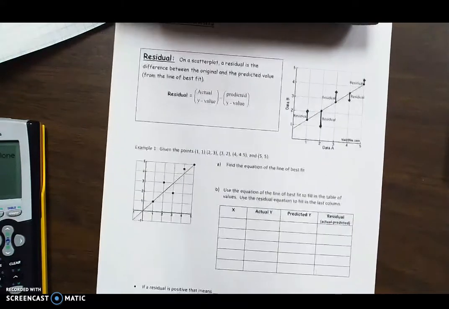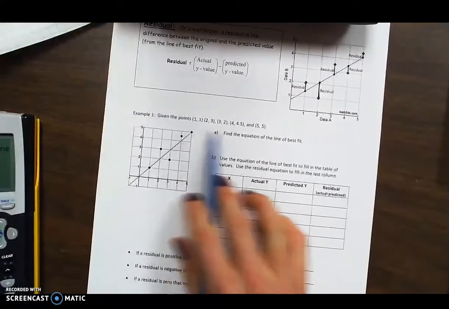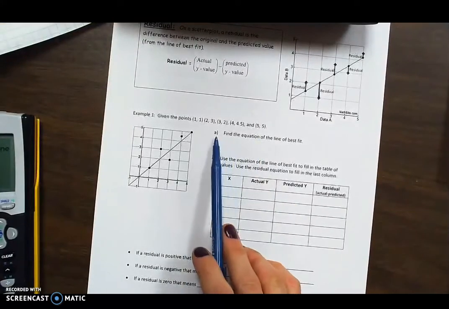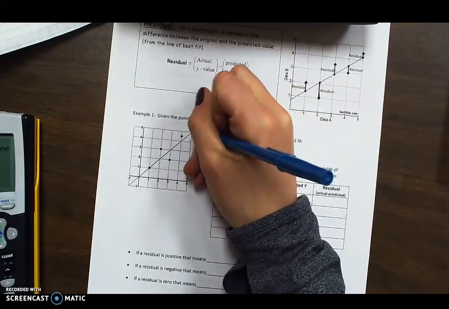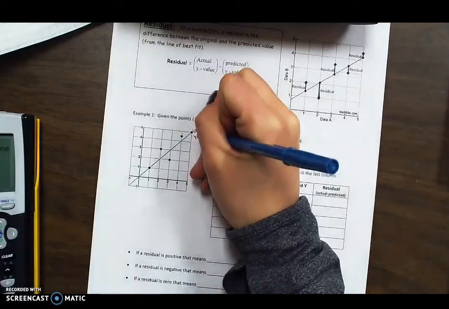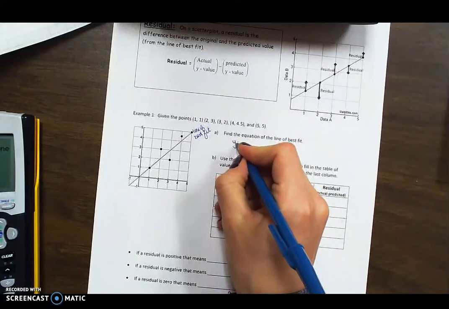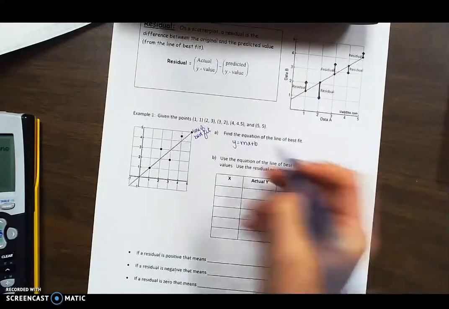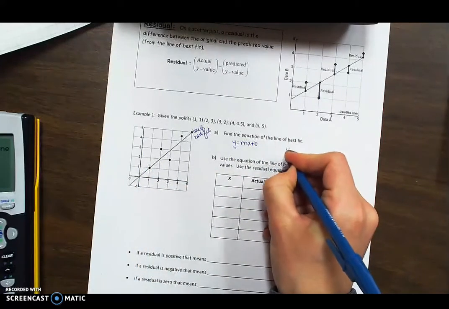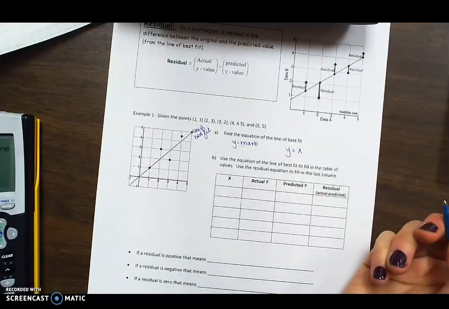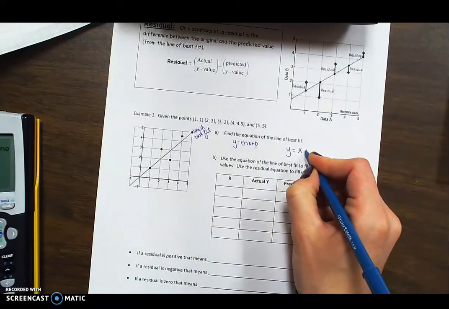So let's take a look at how to calculate our residuals. In our first example, we're given 5 points. Part A says find the equation of the line of best fit. So here's my line of best fit. They already drew it for me. So let's figure out what is the equation of this line. y equals mx plus b. So m is your slope. If I look at this line, it's going up 1 over 1, up 1 over 1. So my slope is going to be 1x, but I really don't have to put that, so I'm just going to write x. The b is my y-intercept, which is 0. So plus 0.